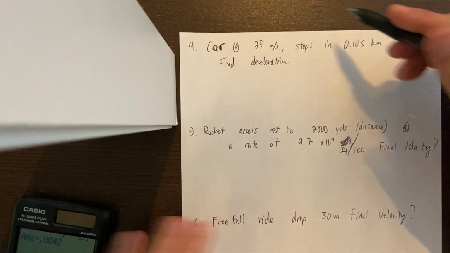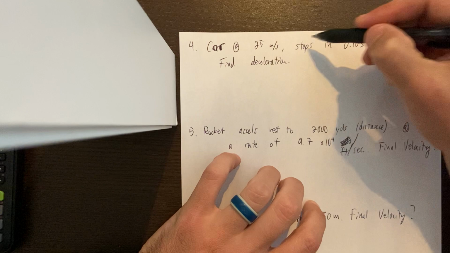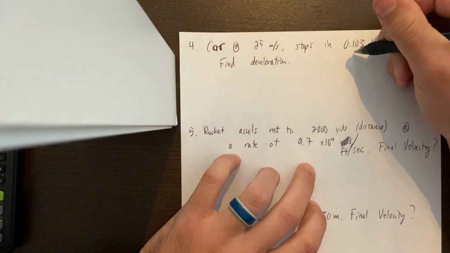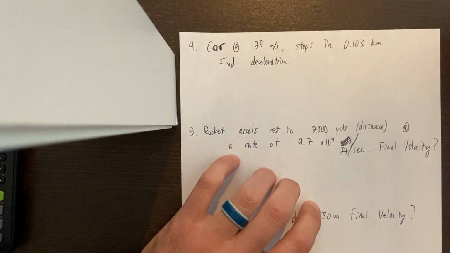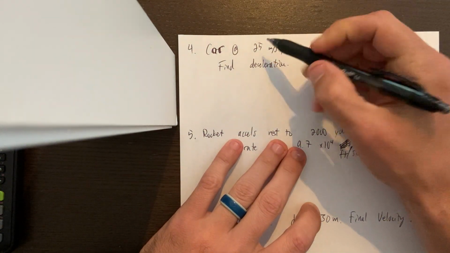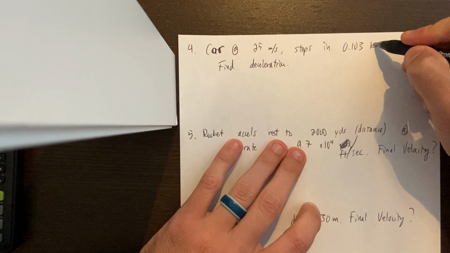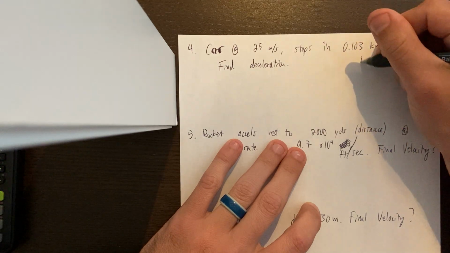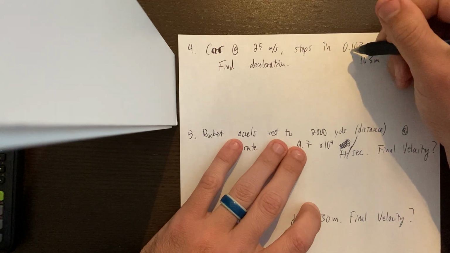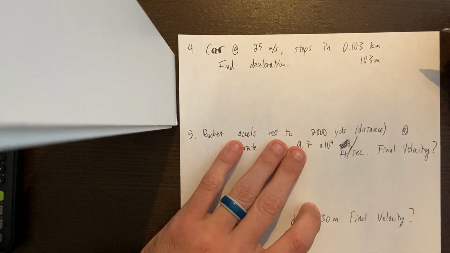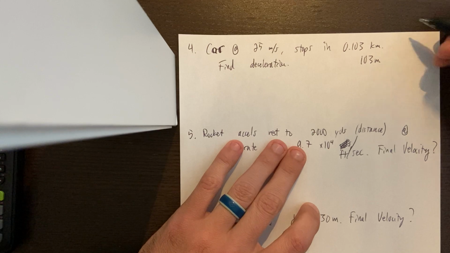All right, moving on. So number 4, more car problems. A car at 25 meters per second stops in 0.103 kilometers. Find the deceleration value, right? We say it's acceleration, it's just going to be negative. So it might help for us to go ahead and say, since this is 25 meters per second, we can make 0.103 kilometers 103 meters. Remember, because we can move the decimal 3 times if we're going to go to a smaller unit.